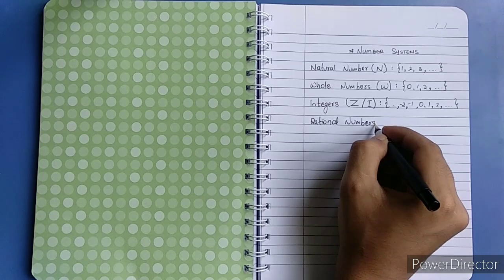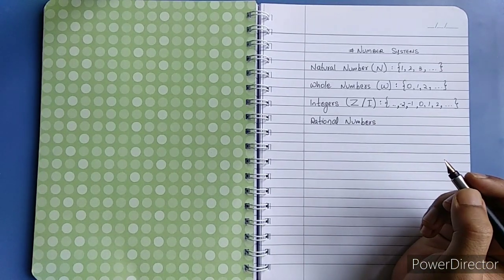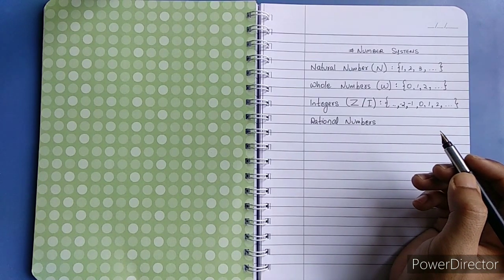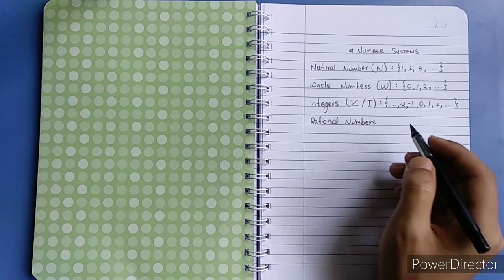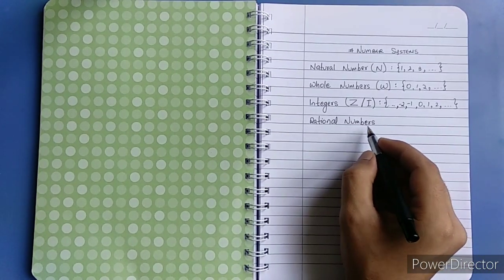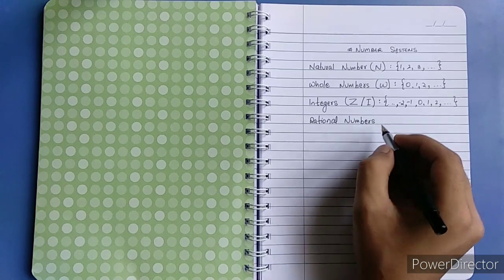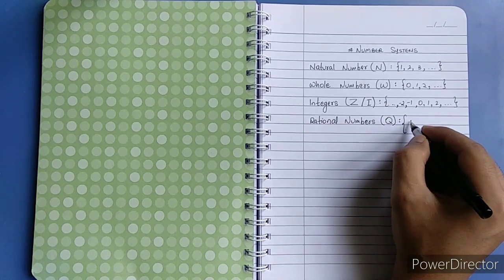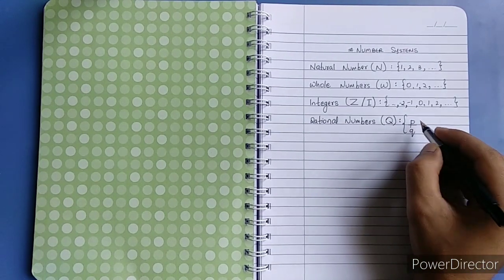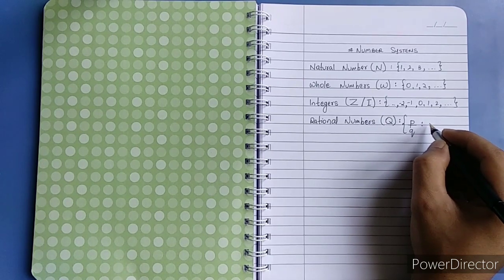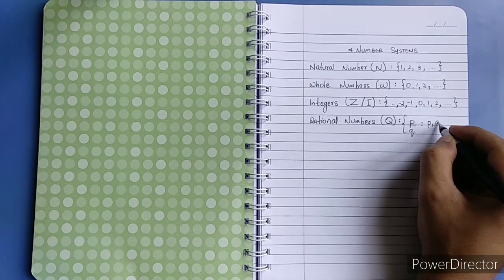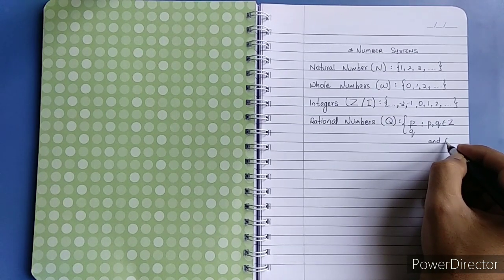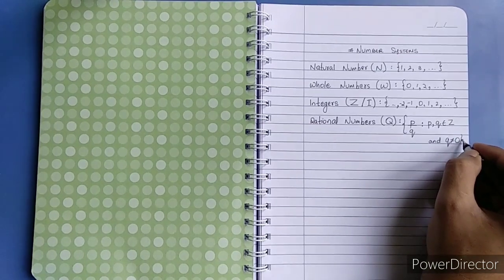The reason why it's called rational numbers is because in our daily life, rationally or logically, we use addition, multiplication, subtraction and division. All these four together give us the numbers in this set called the rational numbers. It is denoted by Q, and the set we show as p by q such that p, q belong to integers and q should not be equal to 0.